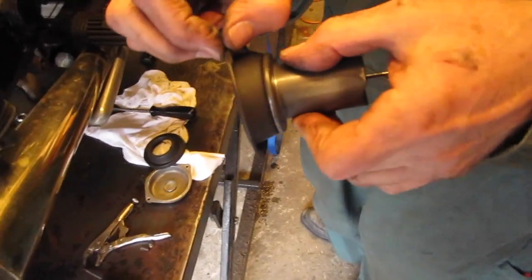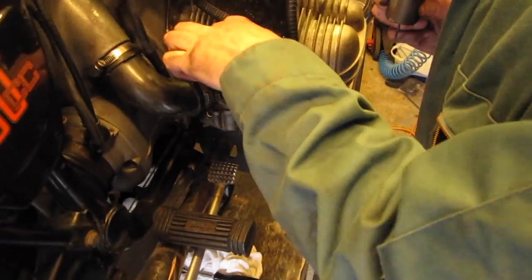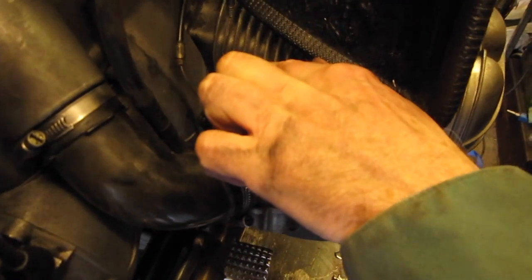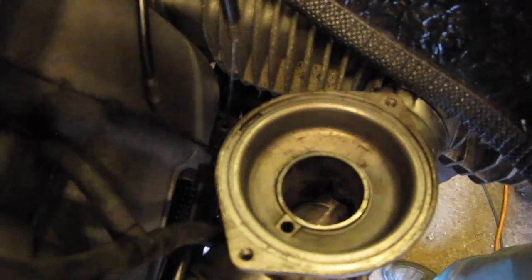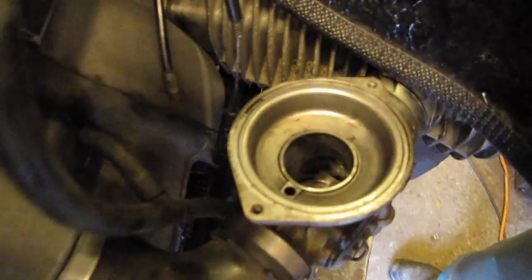That little lug there goes into that recess there. Now it's very important that you get these lugs in the right position, because that way you know the piston is in the right way round.